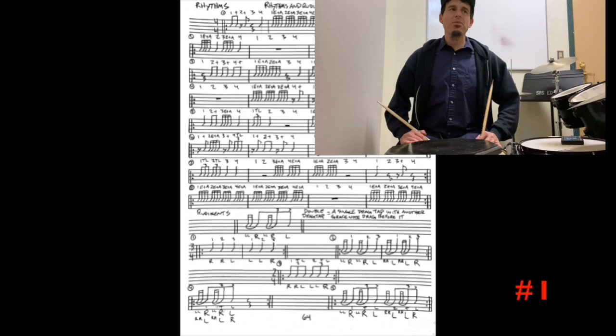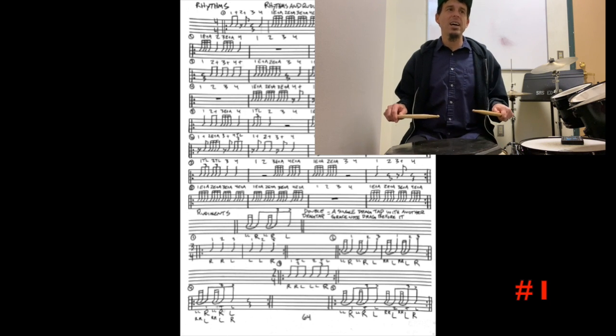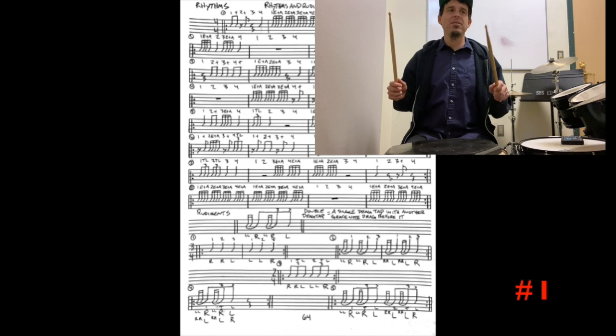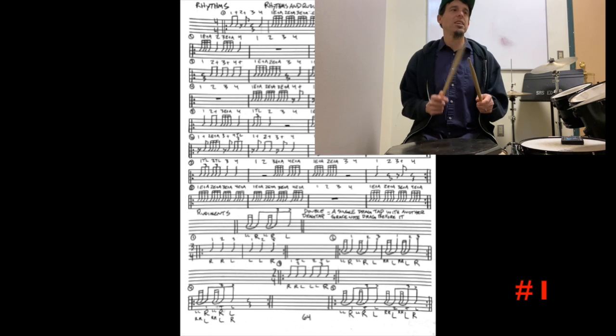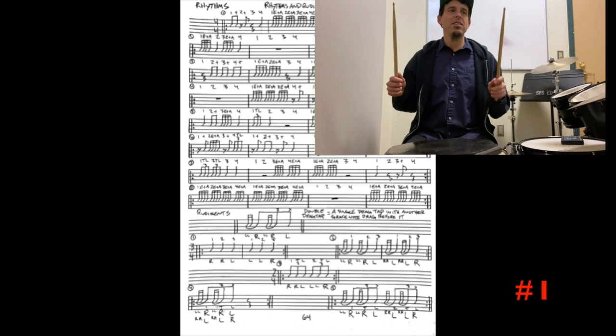We're going to start off in 3/4 time, and we're just going to make them quarter notes. So we're not going to have the drags per se for this one. We're just going to go right, right, left, left, left, right. So let's just count it in 3. 1, 2, 3. Right, right, left, left, left, right, right, right, left, left, left, right.